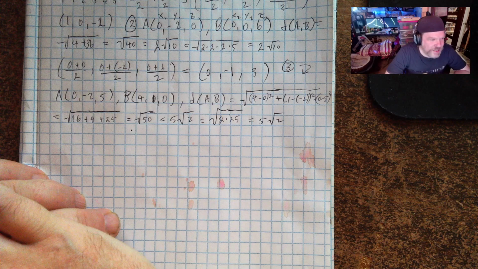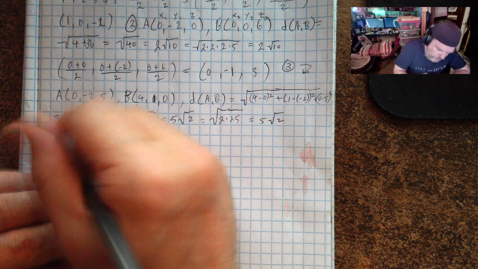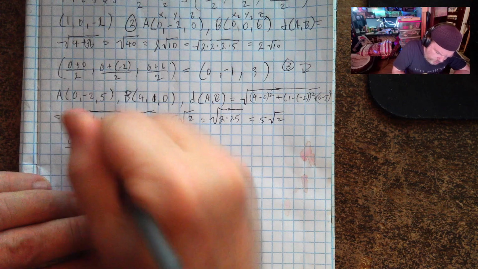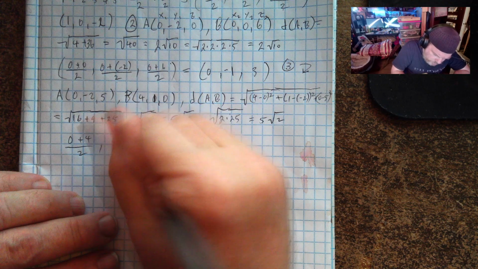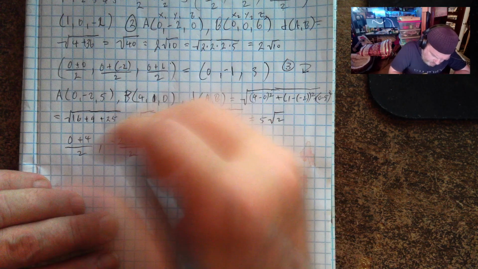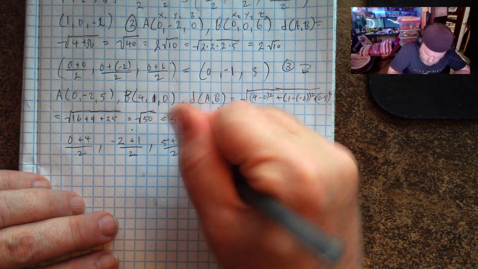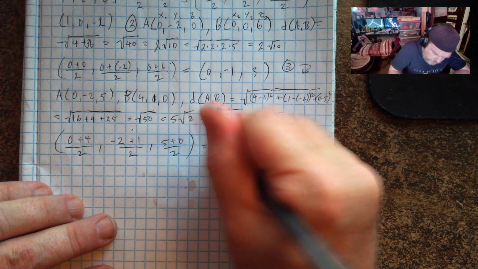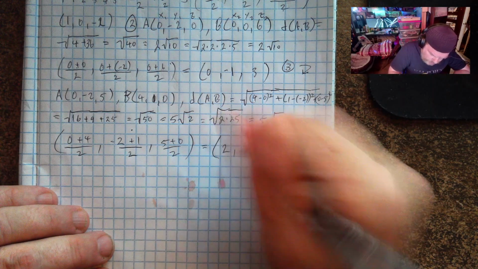All right. So let me see here. What am I supposed to do now? I'm supposed to go 0 plus 4 over 2, comma, negative 2 plus 1 over 2, comma, 5 plus 0 over 2. And that's going to be equal to 4 divided by 2 is 2.